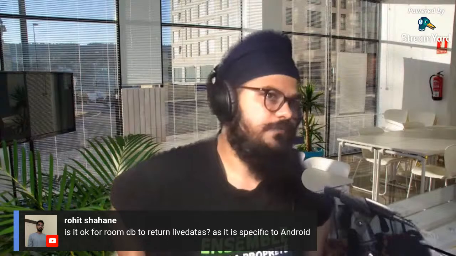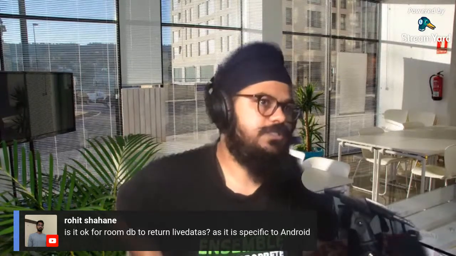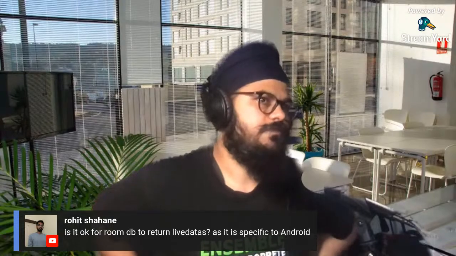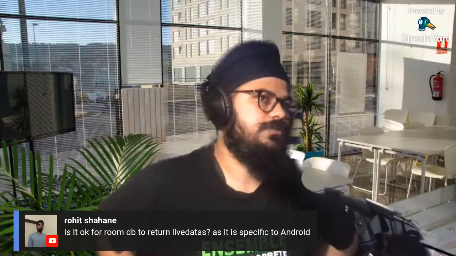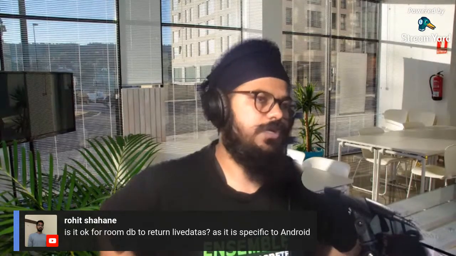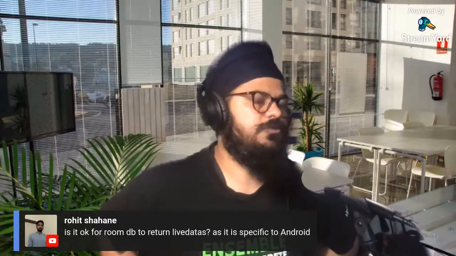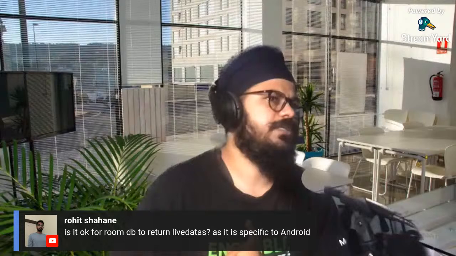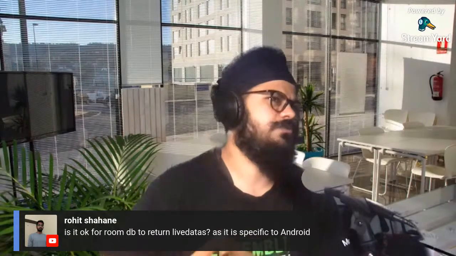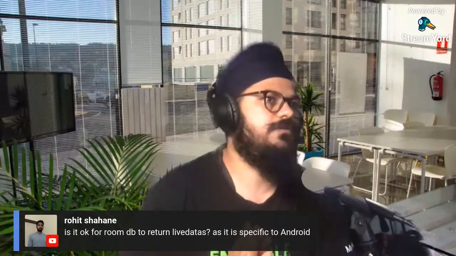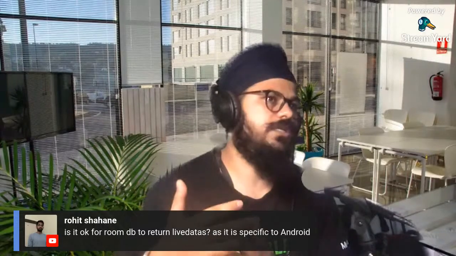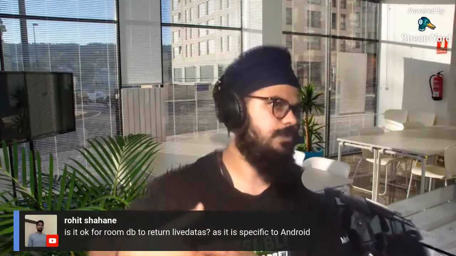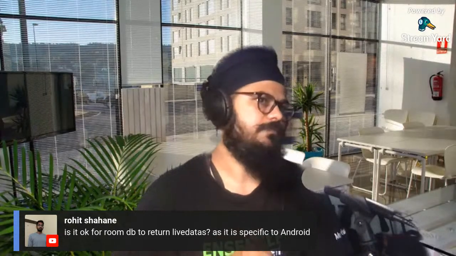I'm not sure which specific version supports LiveData, but you can return LiveData from your Room databases, and then simply observe it anywhere, and you don't need to query your database every time for any changes. I think it's higher than 2.0, but yes, you can use LiveData because both are components from the Jetpack library. All the libraries that come under the Jetpack tree support LiveData. Yep, you can use it.